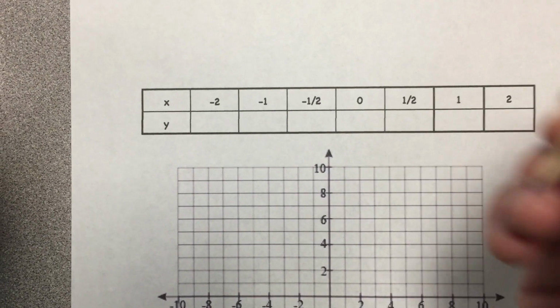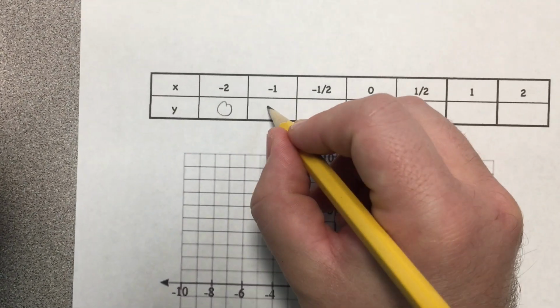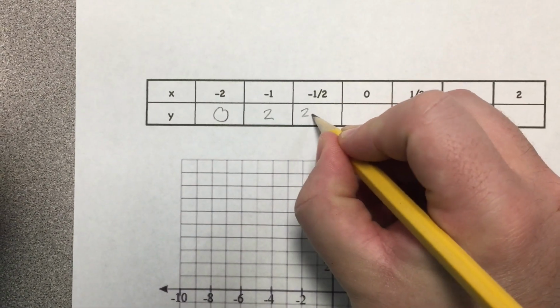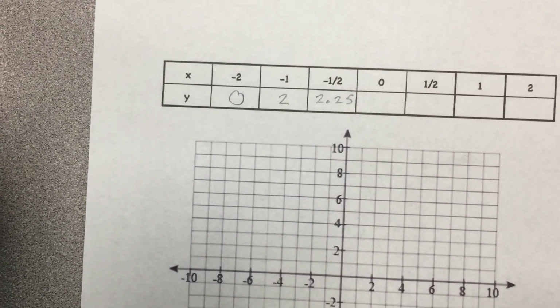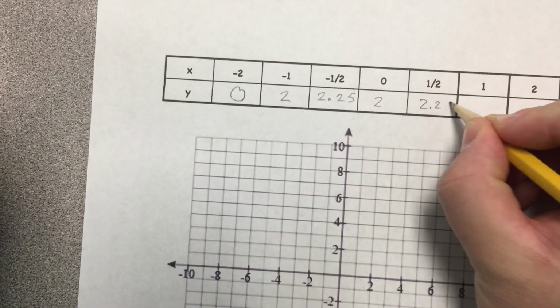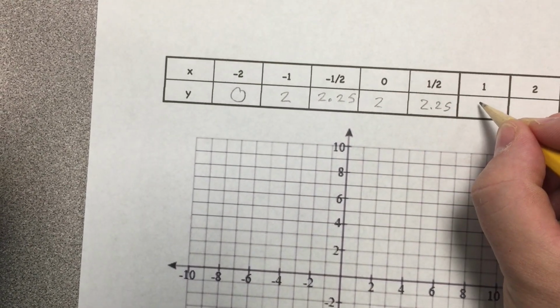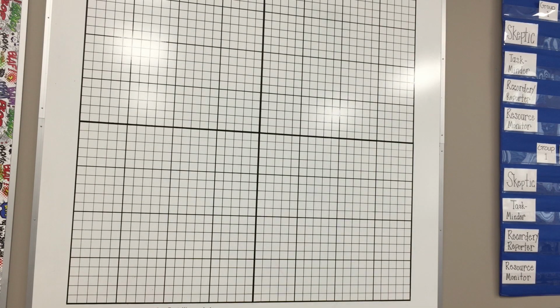So our table values are 0, 2, 2.25, 2, 2.25, 2, and 0. Let's go ahead and try to graph it.